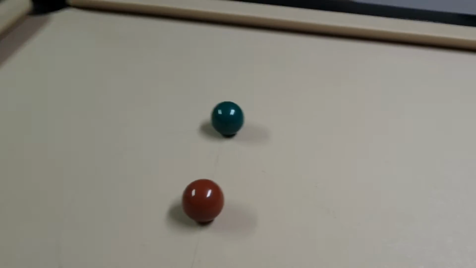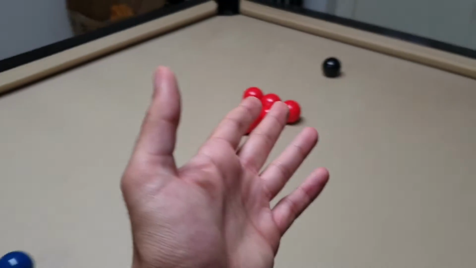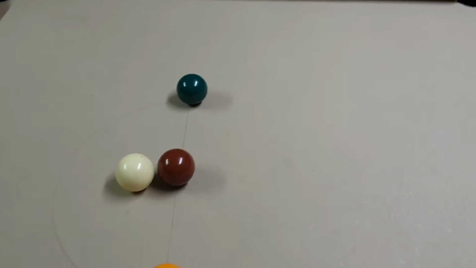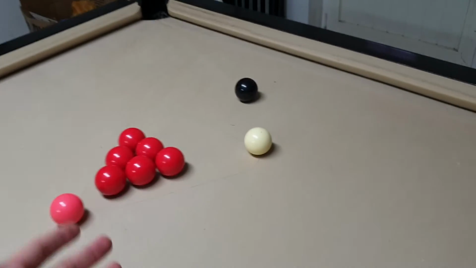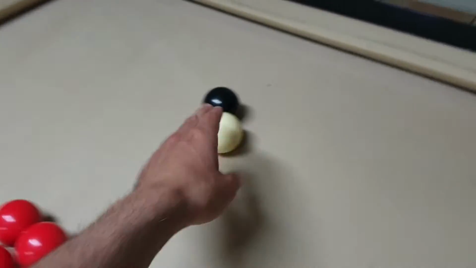A snooker is, for example, when the cue ball is behind the brown and you can't see the object ball. From here, you can miss the pack, and that will be a foul. If the cue ball hits the brown when you are playing red, it's a foul of 7 points.